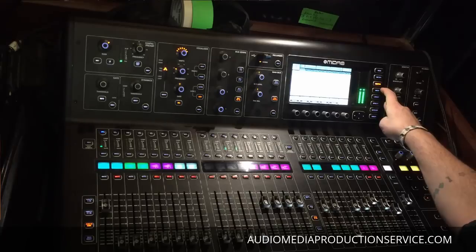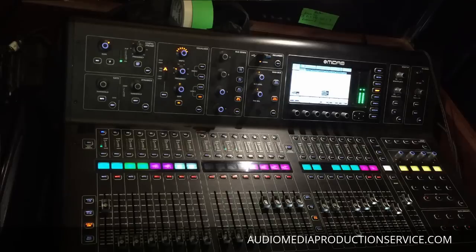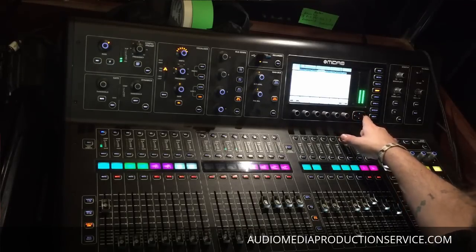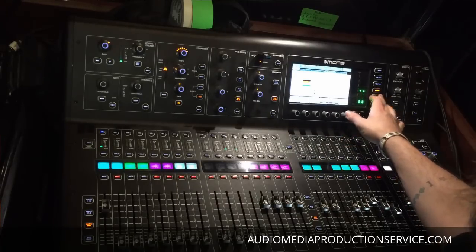We have a setup page, and this is where you can change certain parameters of the board. Like, say if you wanted the select button to follow whatever fader you're touching at the time, you can do that, and you can change it here. Or you can change your network for your remote control, like iPad control, preamps, cards, scribble strips, things like that.